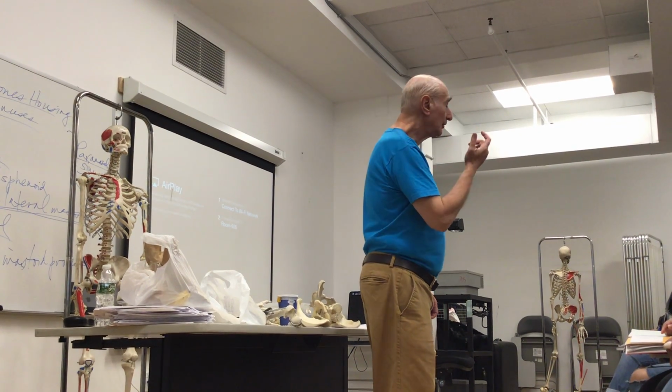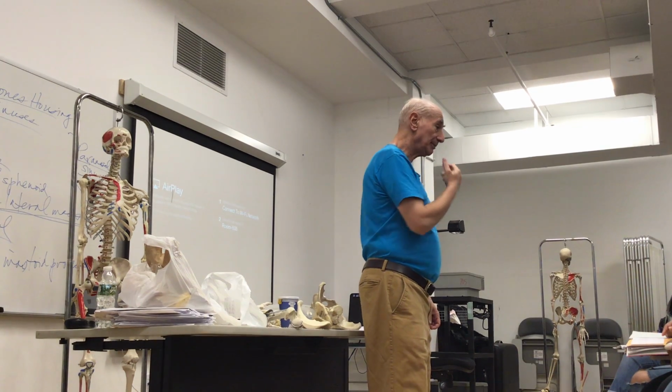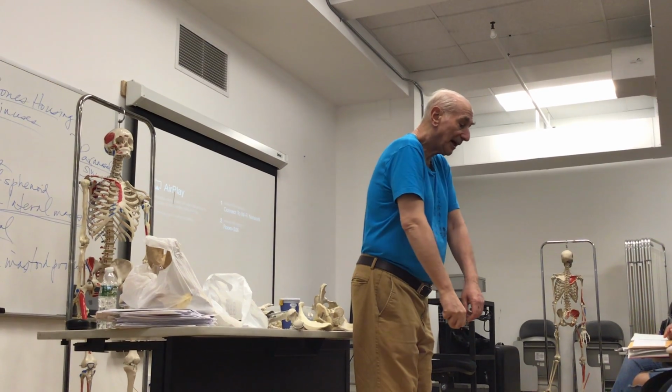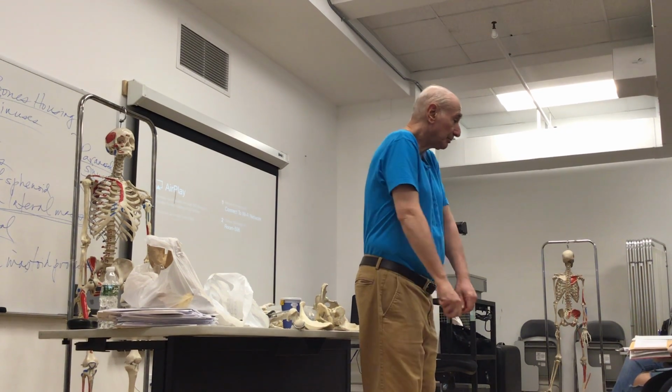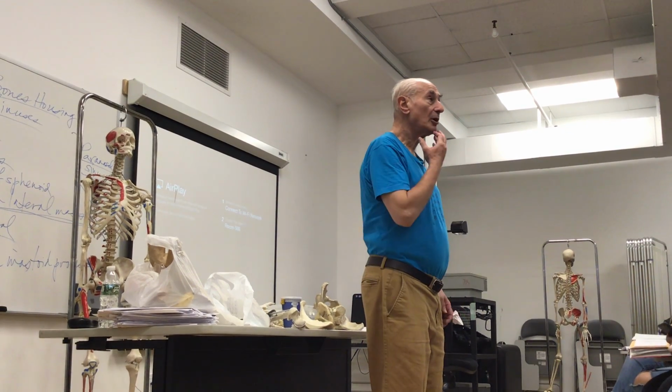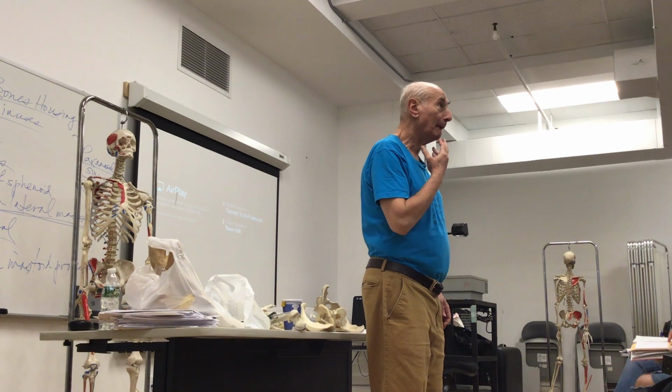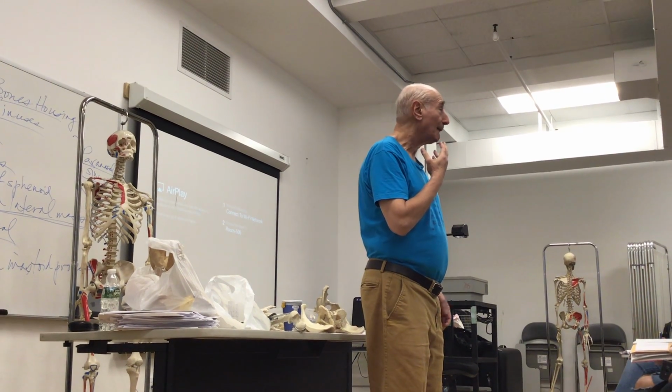For protract, retract, pure anterior, only mandible and scapula. So scapula, protract, retract, mandible, protract, retract. Okay, so only scapula and mandible for protract, retract.